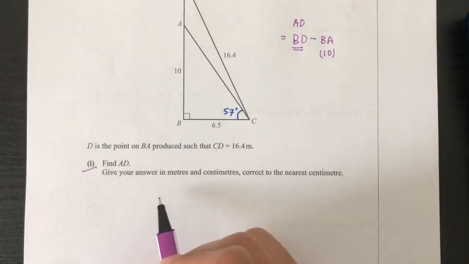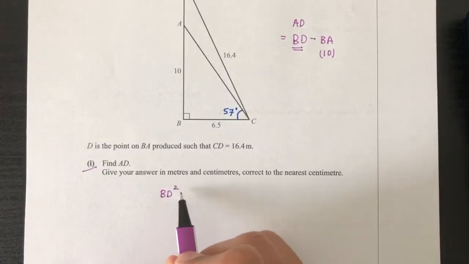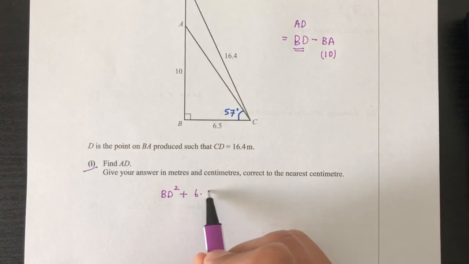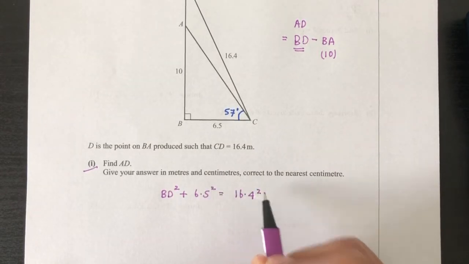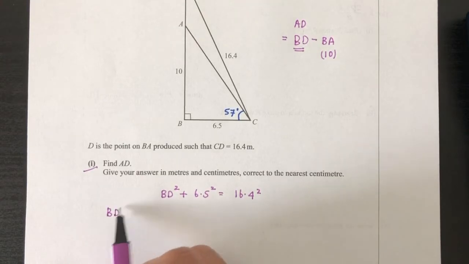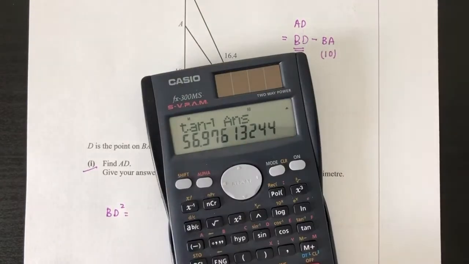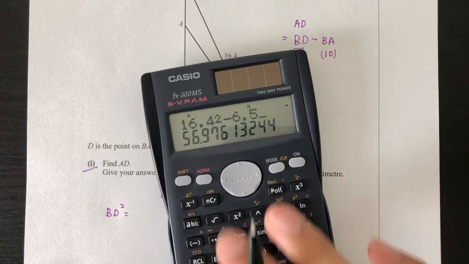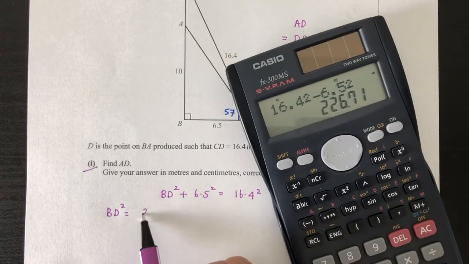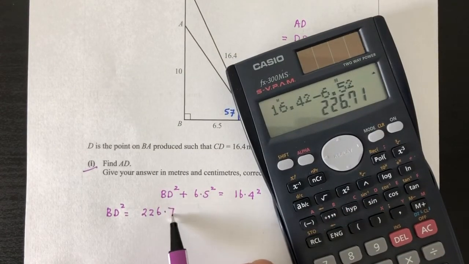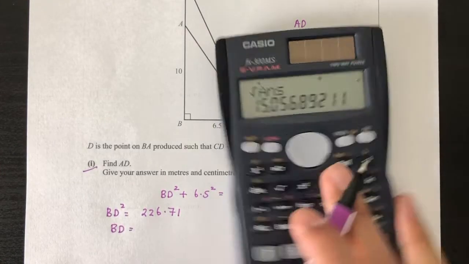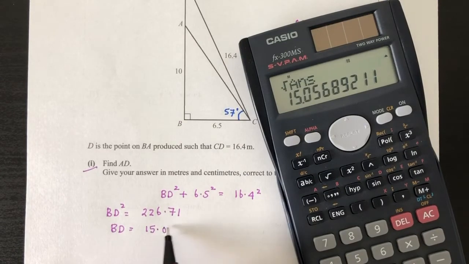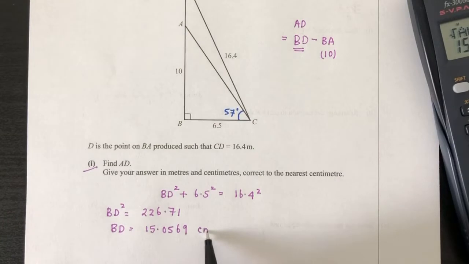So let's write this down. BD square plus BC square is equal to DC square. From this, BD square is equal to what? 16.4 square minus 6.5 square. That will be 226.71. So BD, root of that will be 15.0569. That will be the length of BD.